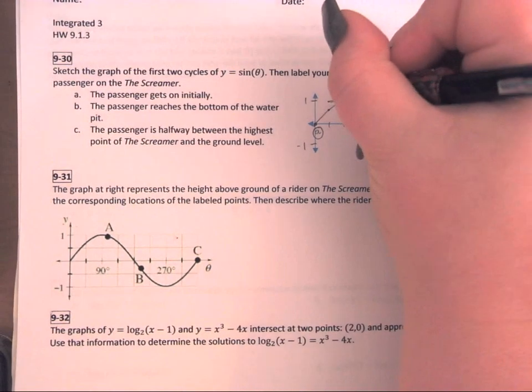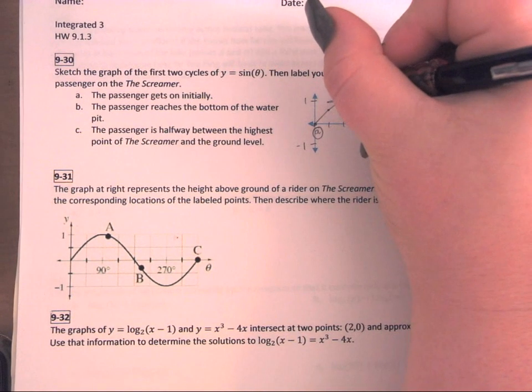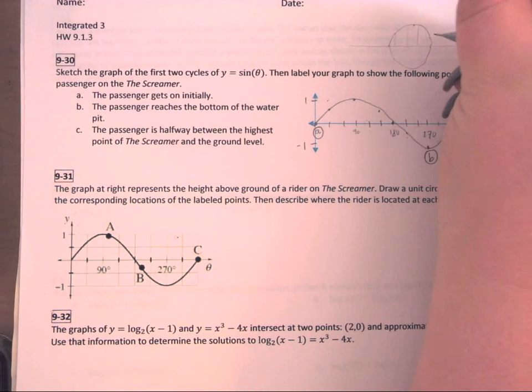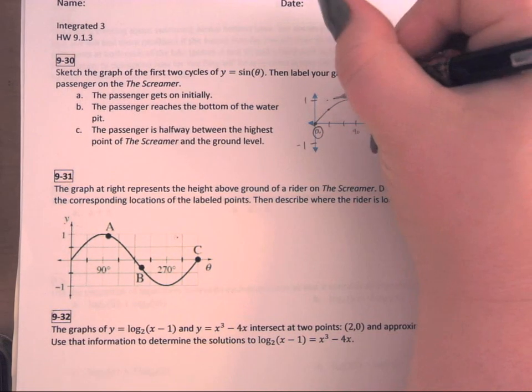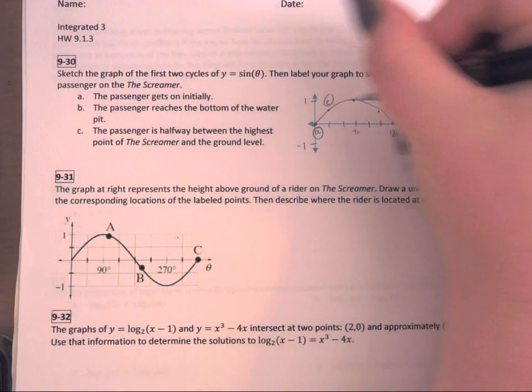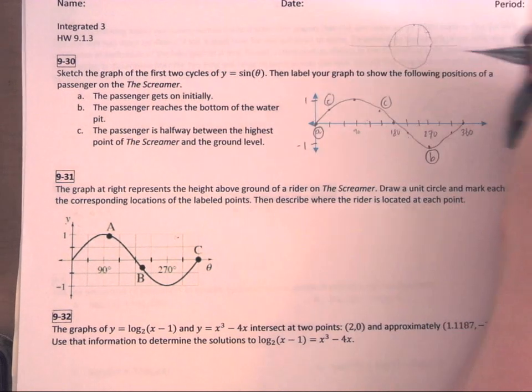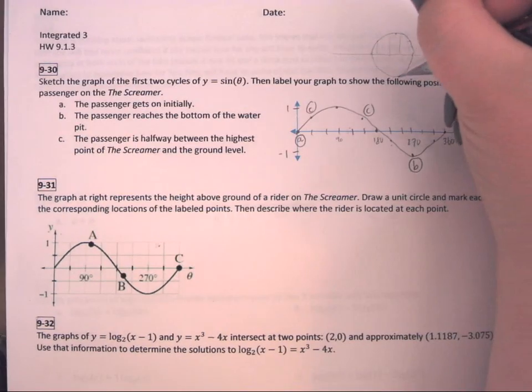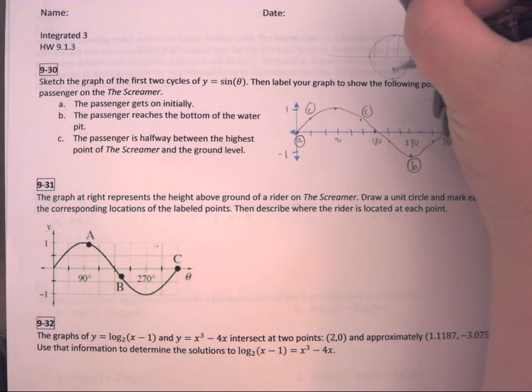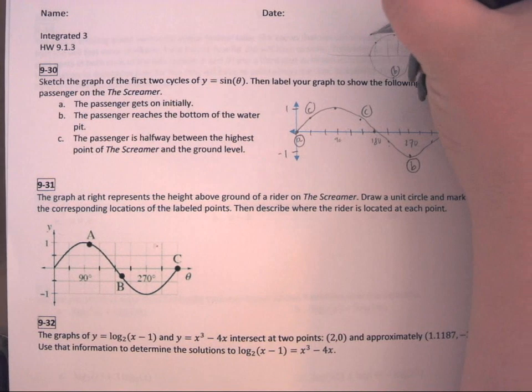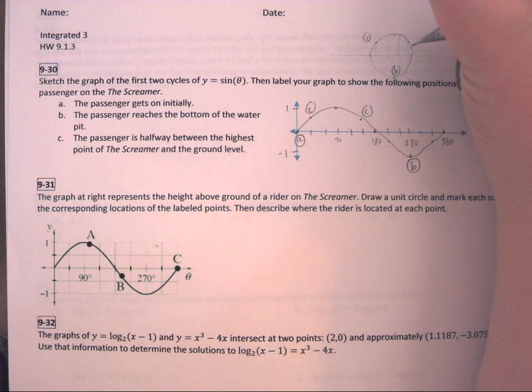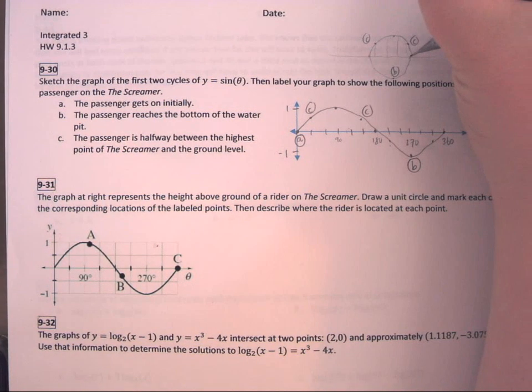So that's here. So that's when you're here and here, basically. So there and there. And on the graph here, this is B, this is C, this is C, and this is A.